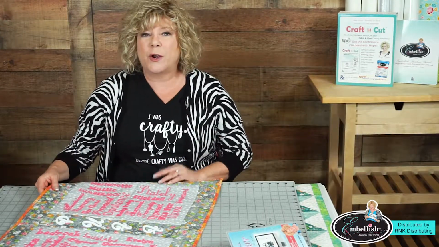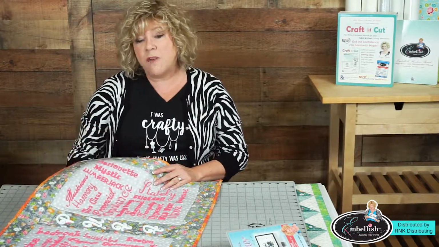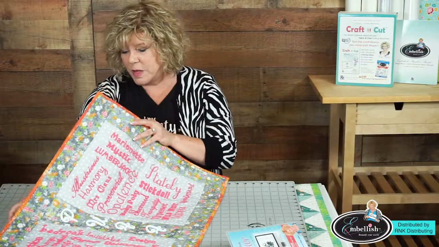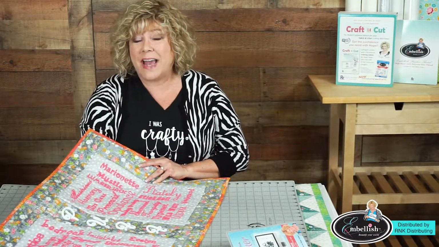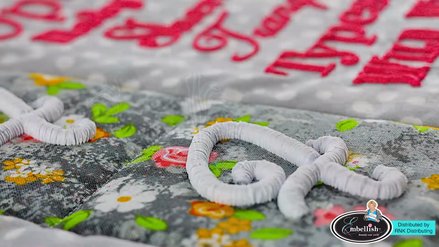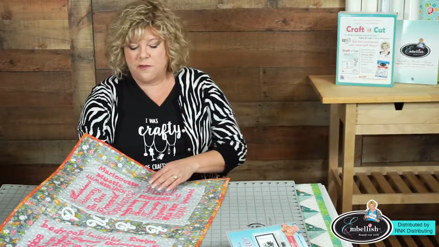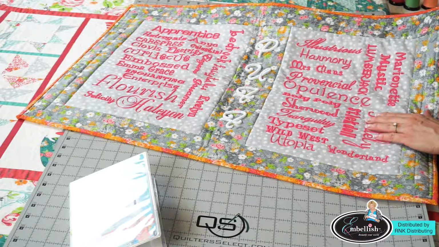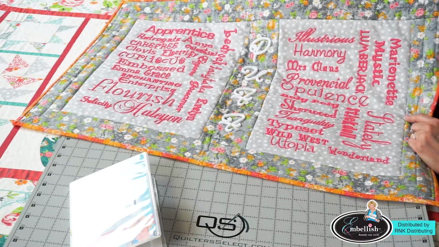Well, Embellish Maker makes an awesome puff foam. Now, puff foam, if you don't know what it is, first of all, let's go to some photographs to show you the high def for puff foam. So did you see on the photo that the white is raised more than the pink lettering? Well, if you did, let me show you.